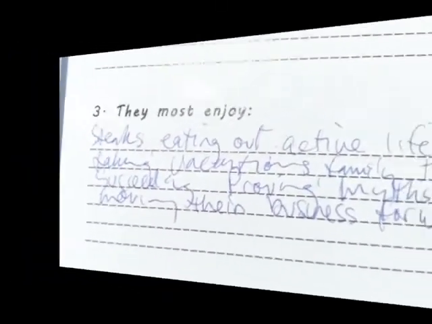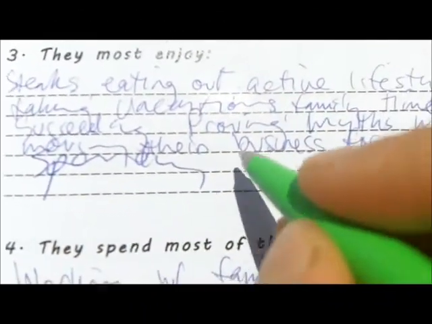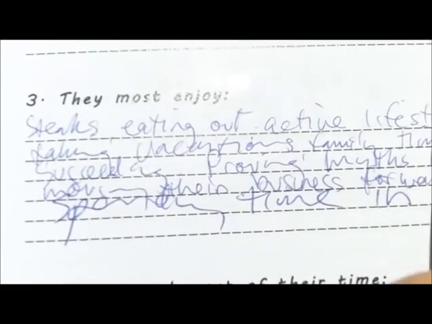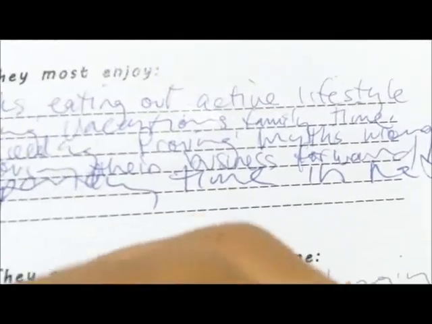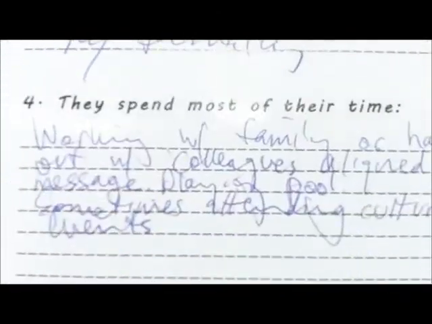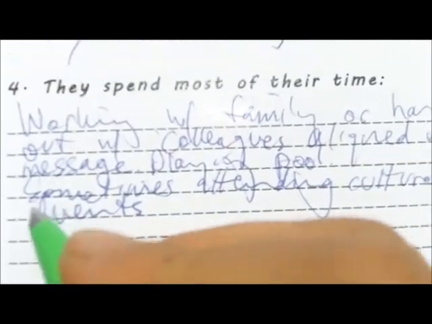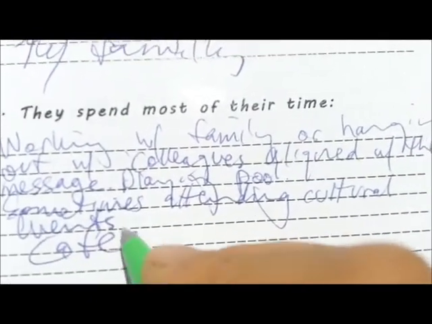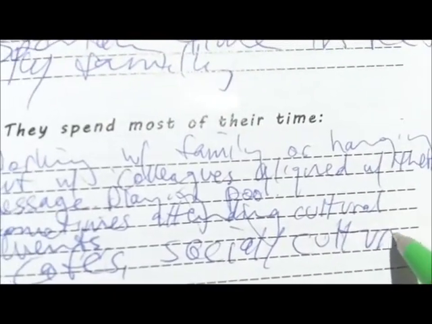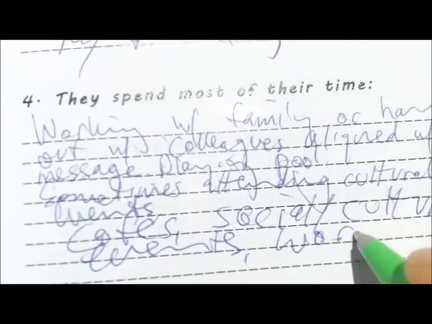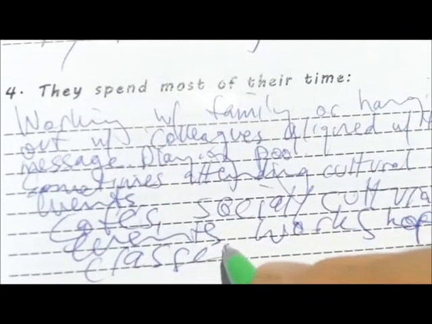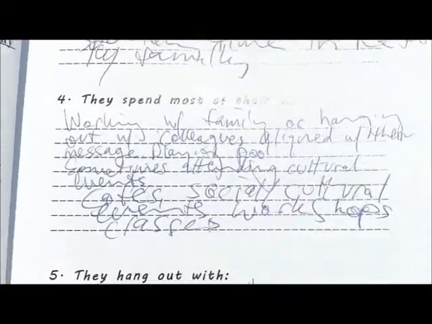We're going to put in what they most enjoy doing, and where they spend most of their time.